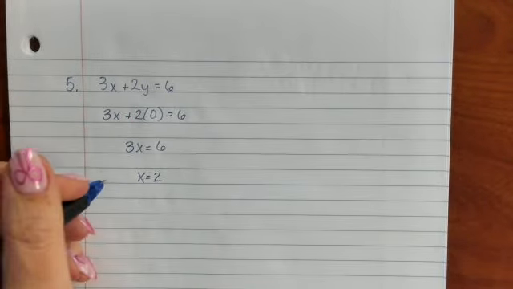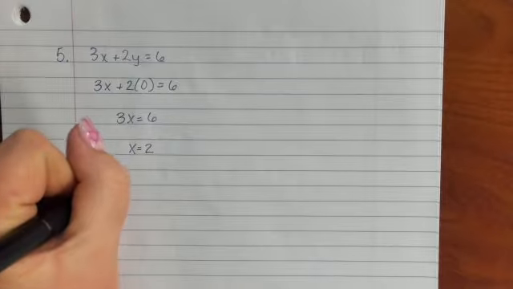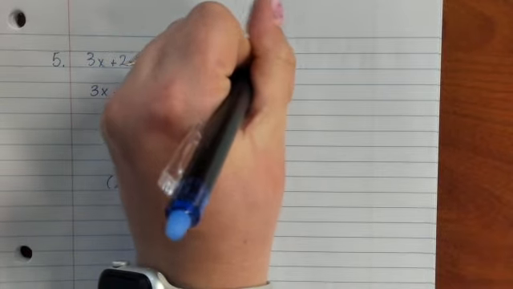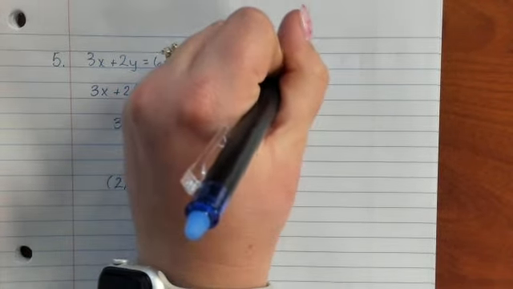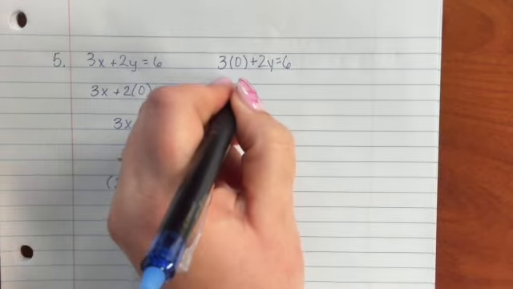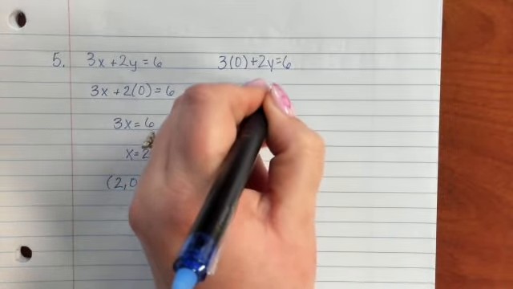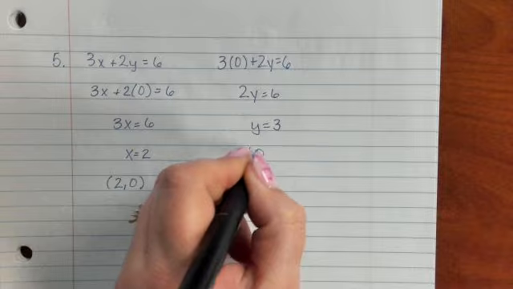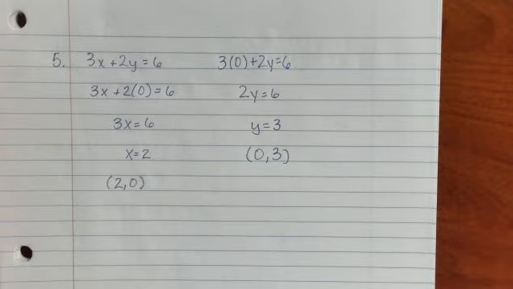So I know that my x-intercept is going to be located at 2, 0. And then I'm going to look for my y-intercept by making x 0. I'm getting 3 times 0 plus 2y is equal to 6. That's going to give me 2y is equal to 6 and y is equal to 3. So when x is 0, y is 3.